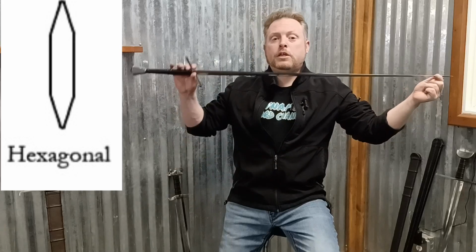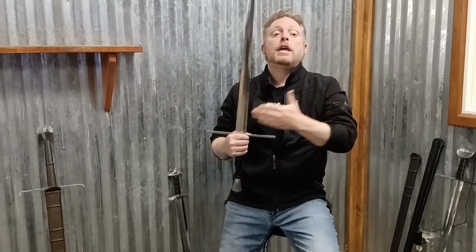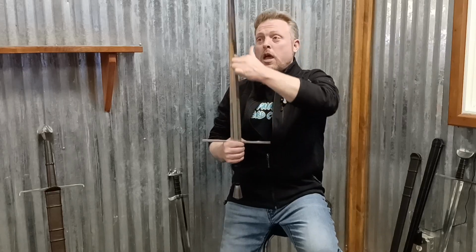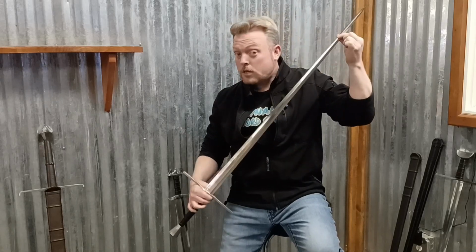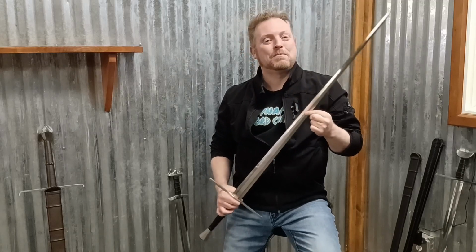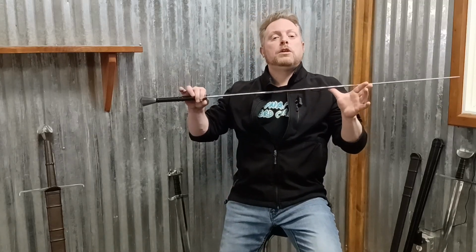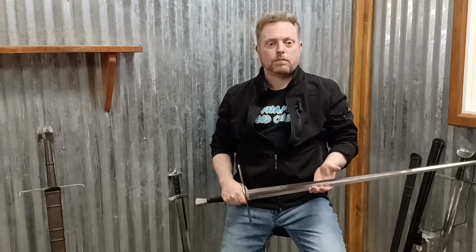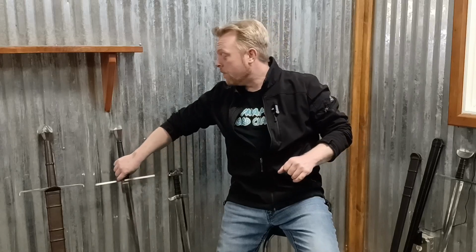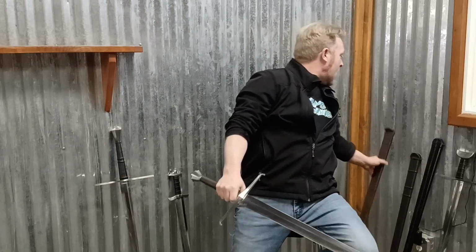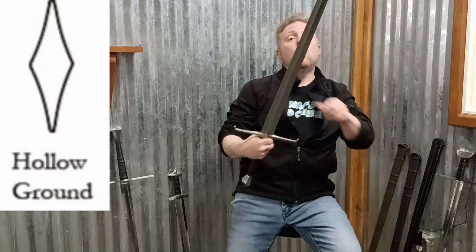We also see many blades with this cross section have a transition, of which this sword is a prime example, from hexagonal to diamond at the midsection of the blade, creating what would be known as a cut and thrust blade profile. We also see a reprofiling of the diamond cross section into what is known as a hollow ground cross section.